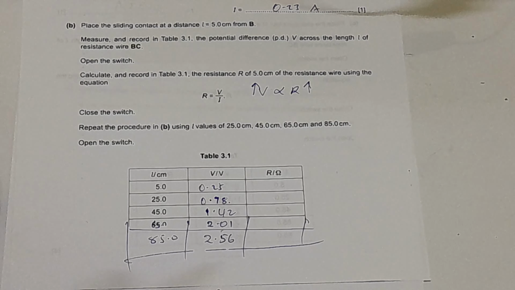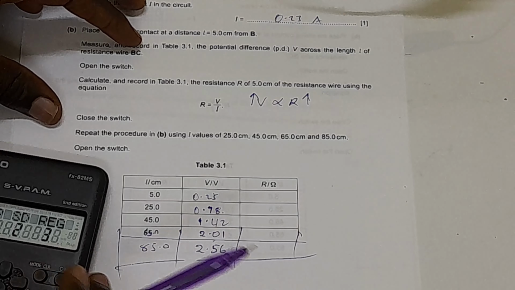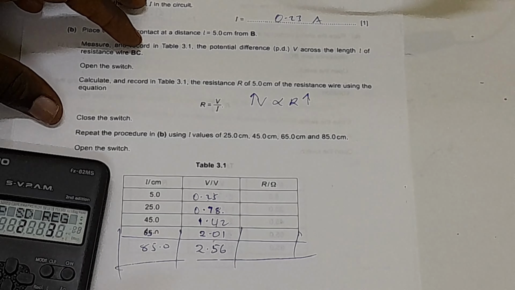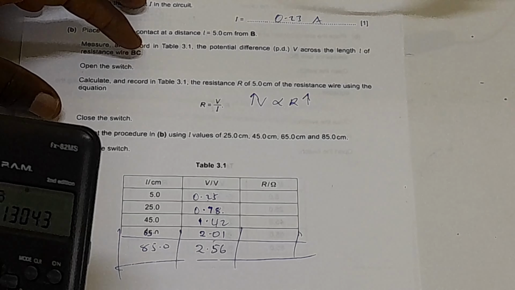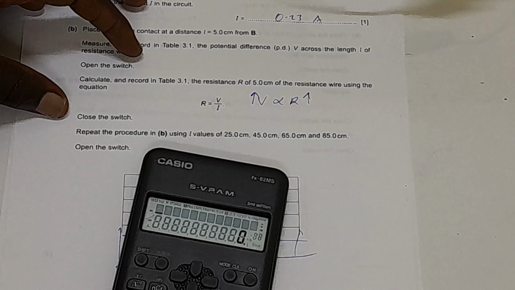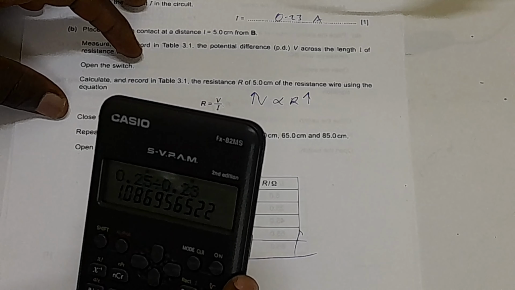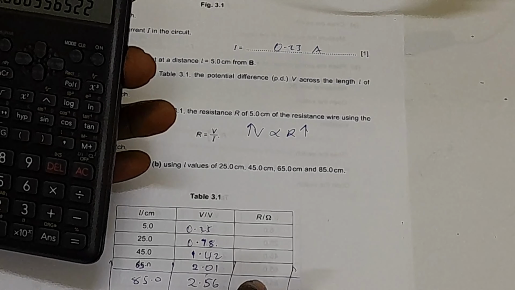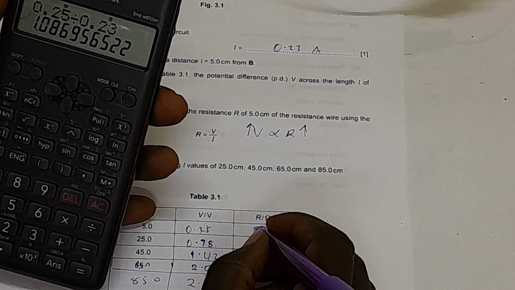So let's analyze here. We need to use this formula here to find R. Our current is 0.23. So we will have 0.25 divided by 0.23. That gives us 1.08. So to two significant figures, I'll leave it as 1.1.